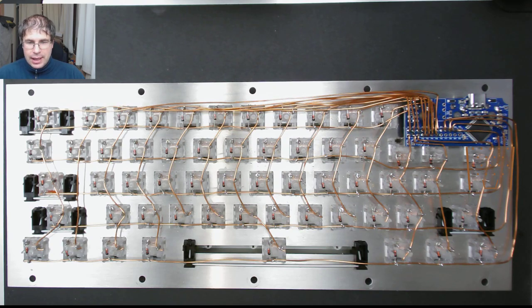So hopefully, if you've followed the first two live streams, your build should end up something like this, with all of the columns and all of the rows now soldered. So now we're ready to program the board.